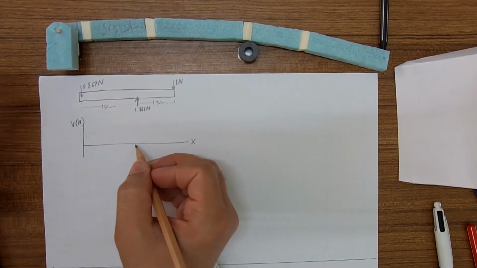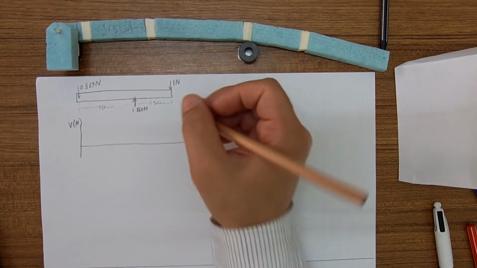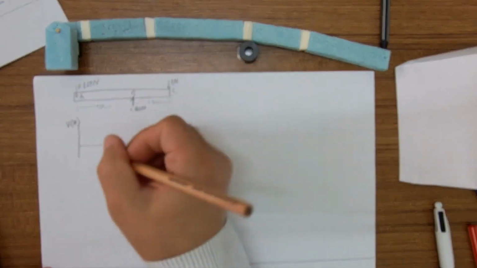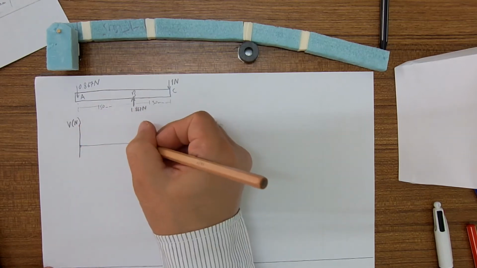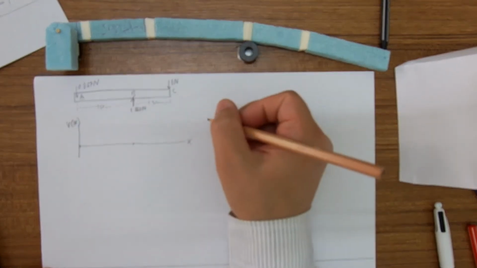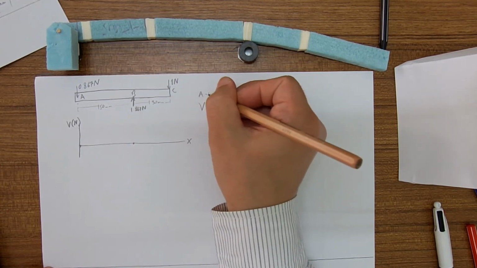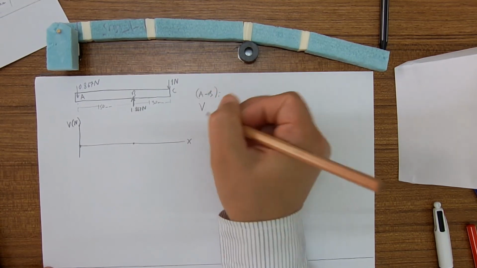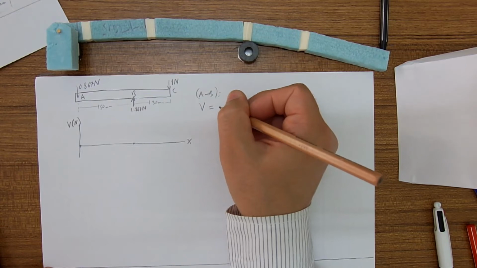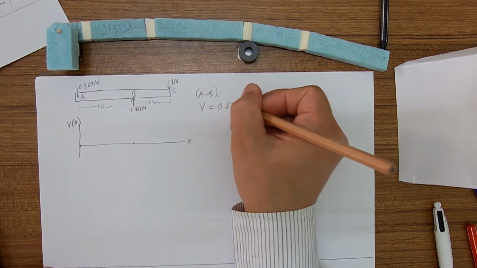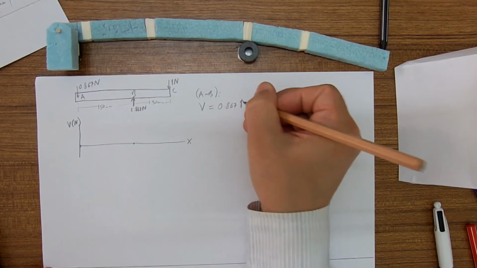So what was V between A and B? A, B, C. Between A and B, the V was equal to 0.867 this direction.